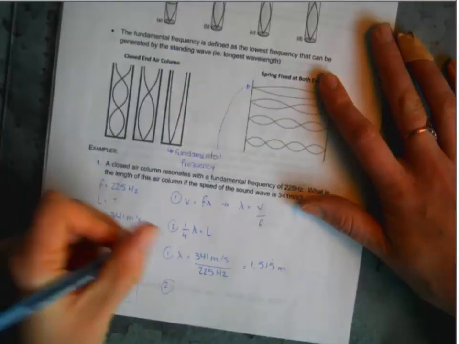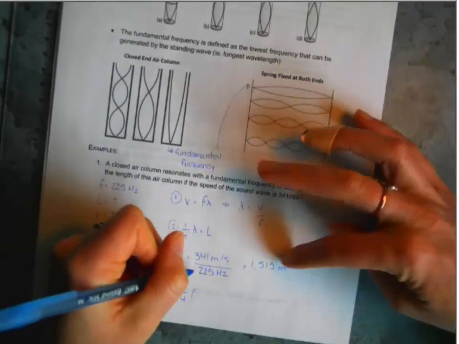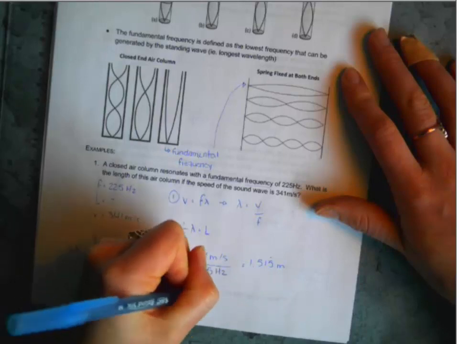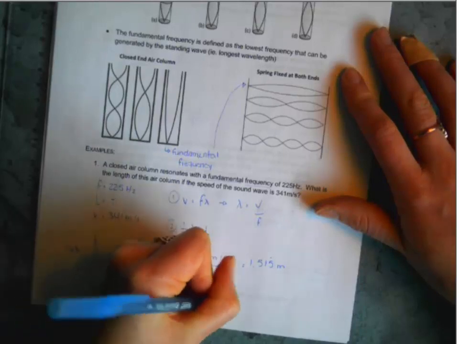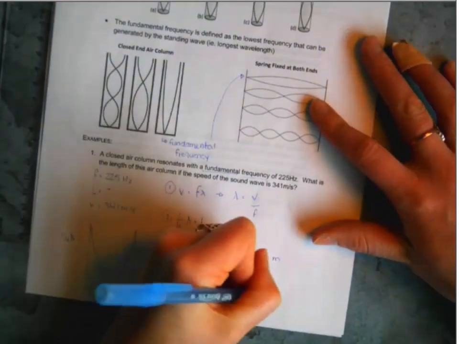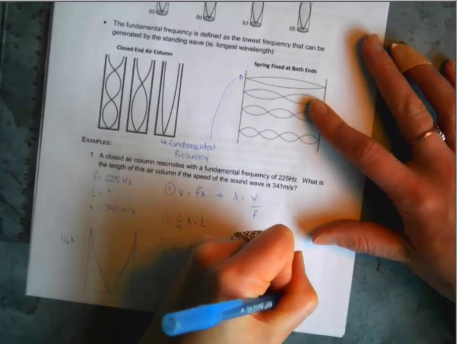So number 2 would be a quarter times our wavelength of 1.515 repeating meters, which is going to be equal to our length. And that gives us 0.378 repeating meters.